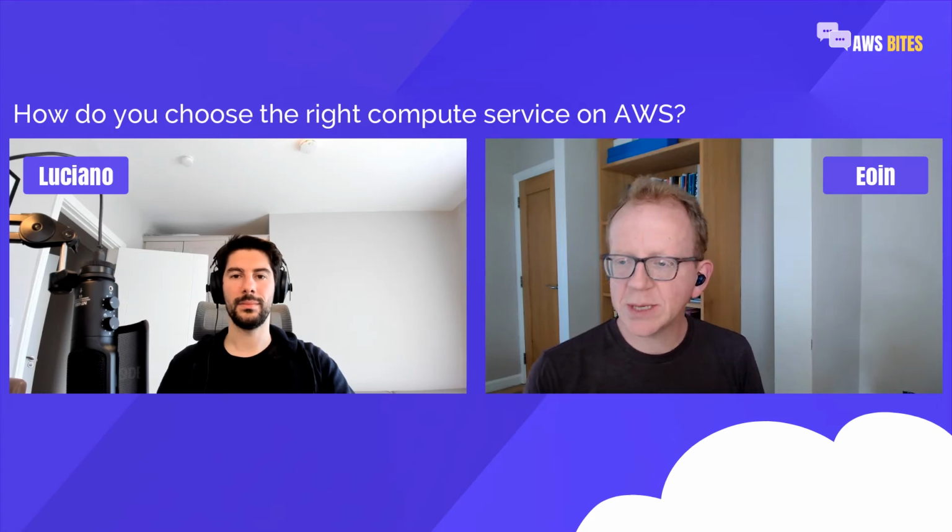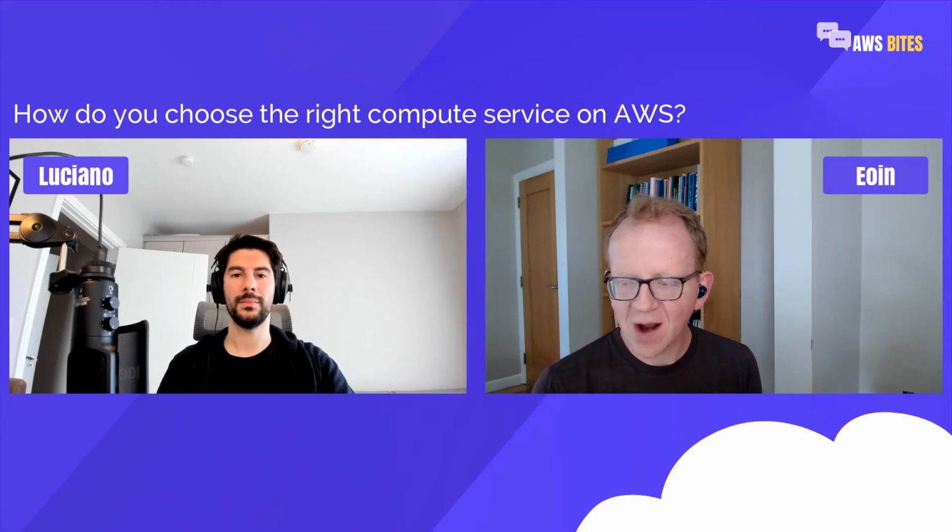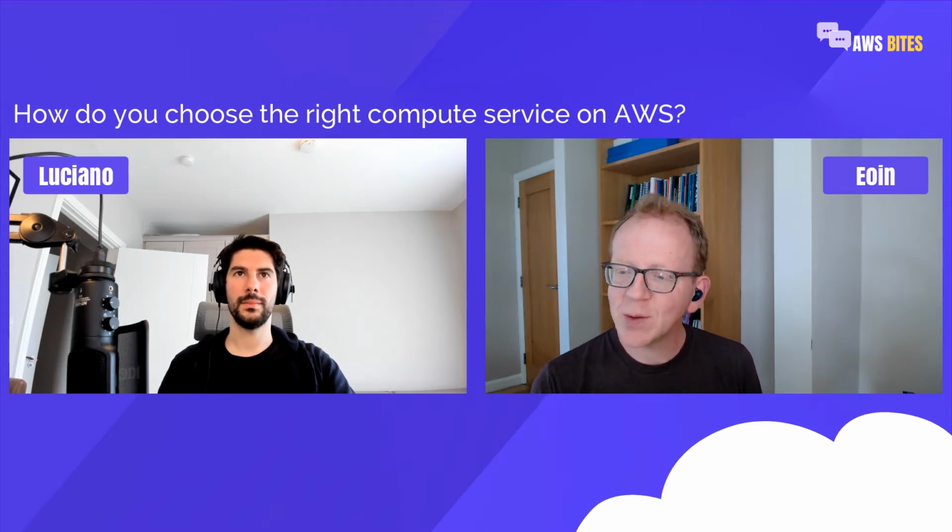When it comes to choosing compute services on AWS, there are a lot of options, including EC2, ECS, Lambda, EKS, and new ones keep emerging all the time. So selecting the right one for each application is no longer an easy choice.